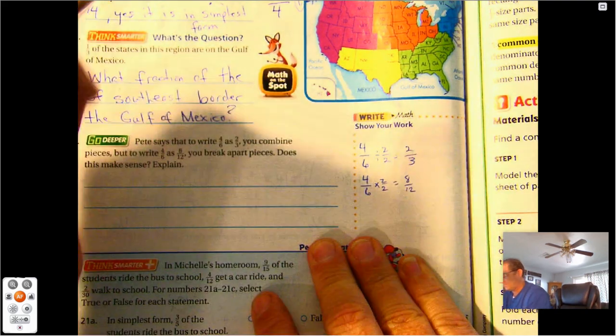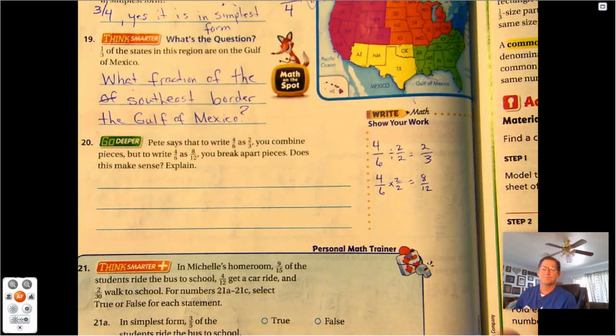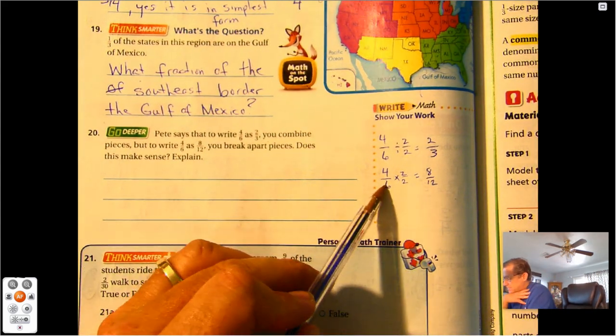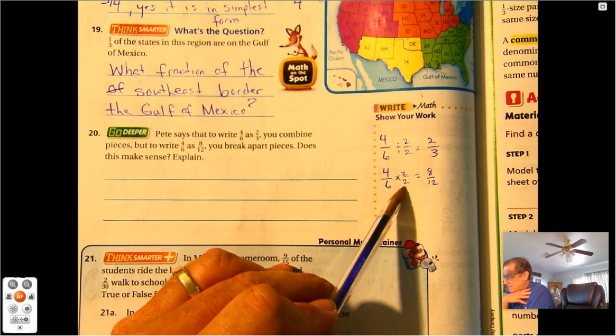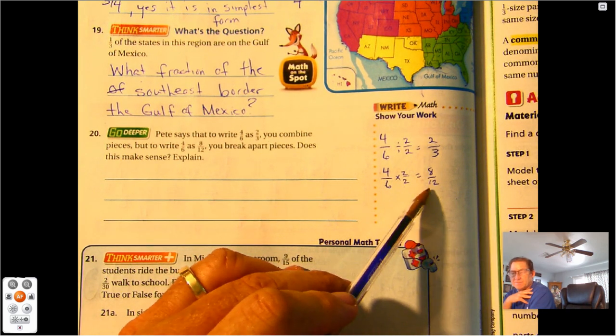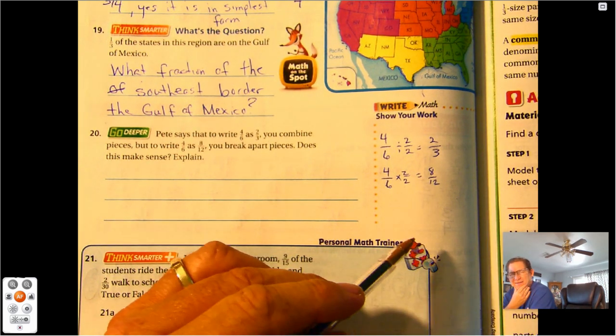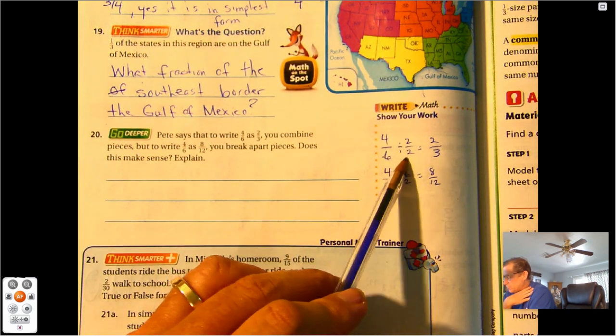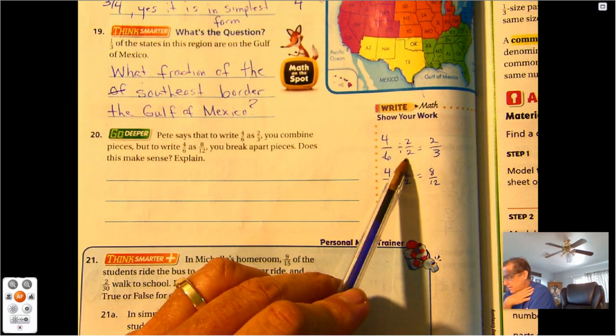So here we have 6 pieces, but then we increased it and we came up with 12 pieces. Well, that's breaking them apart, right? And here we had 6 pieces, but we put them into groups of 2, and we now have 3 pieces. Yeah, so that makes sense. Yes.